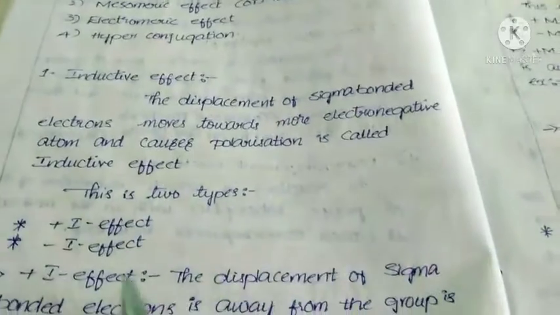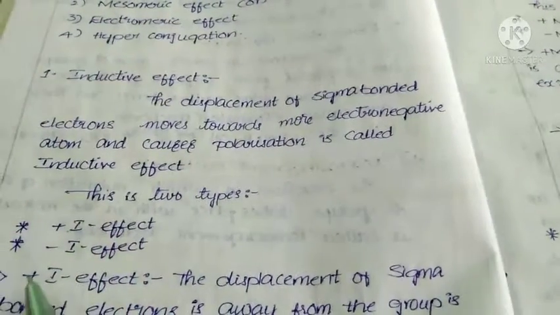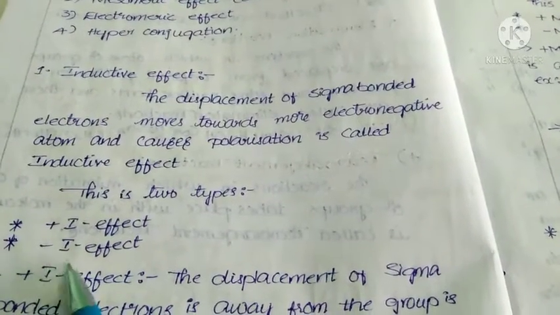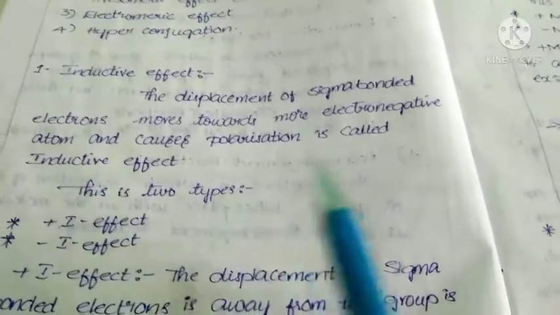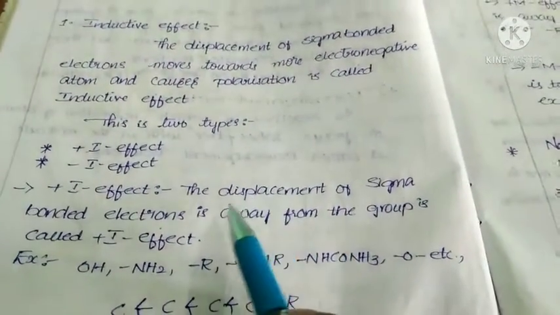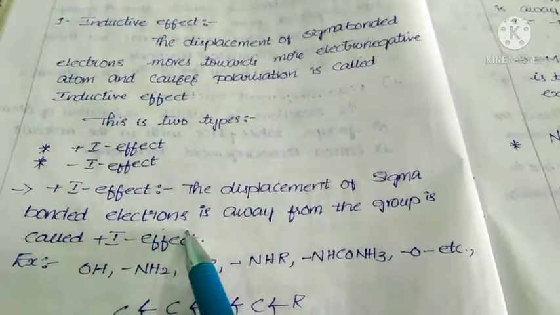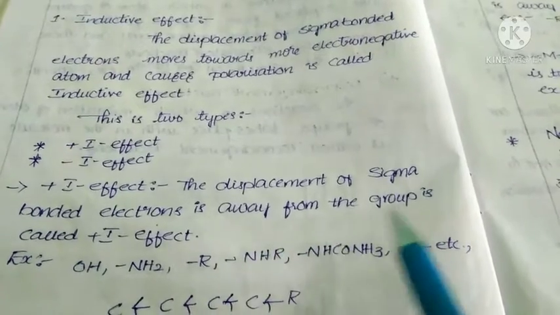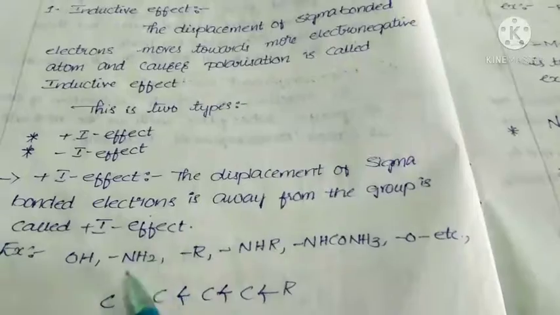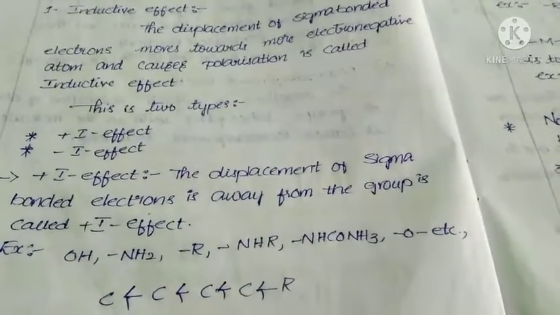This is of two types. One is plus I effect, that means positive inductive effect. One more is negative inductive effect, nothing but minus I effect. Now we have to discuss these two. First, plus I effect. The displacement of sigma bonded electrons away from the group is called plus I effect.